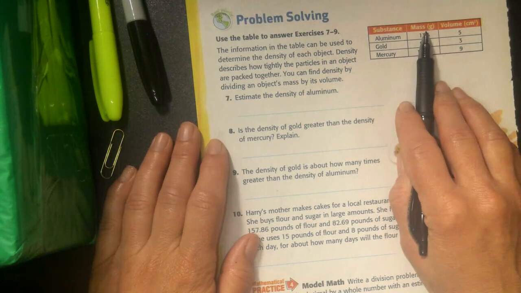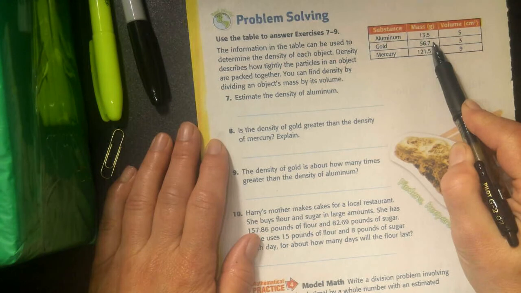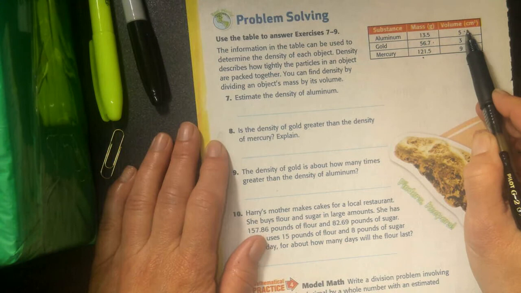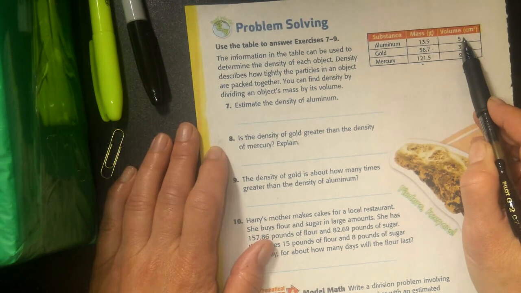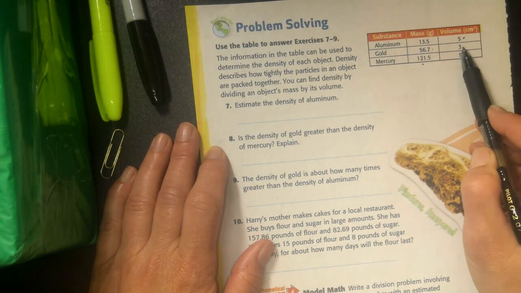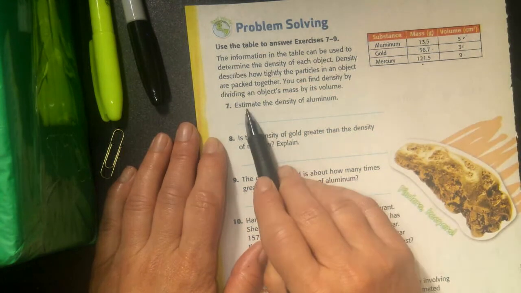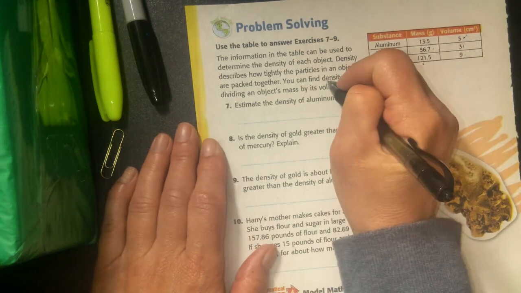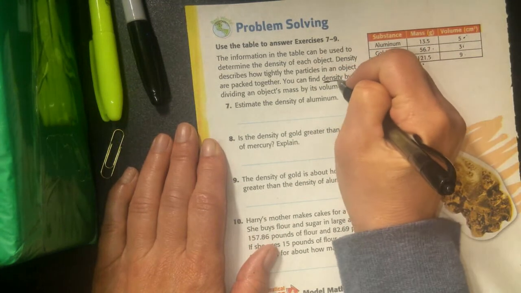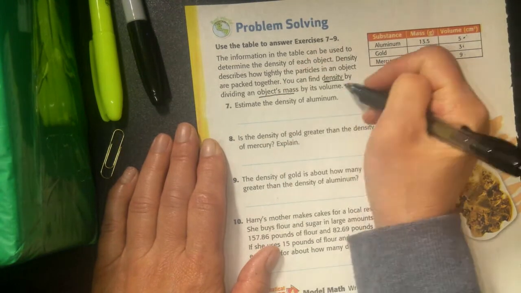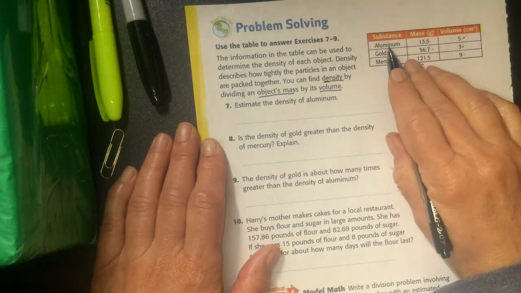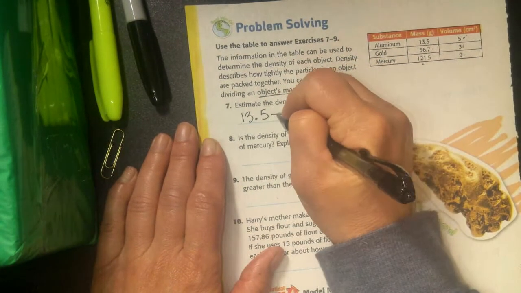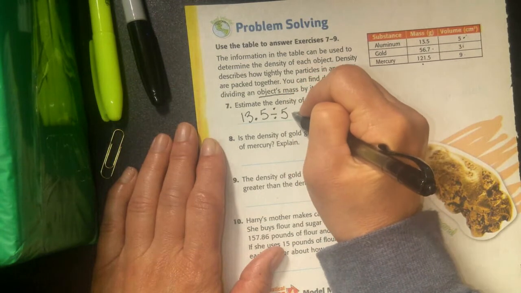This is how much they weigh, 13.5 grams, 56.7 grams, 121.5 grams. And this is how much space they take up. This one takes up 5 centimeters cubed, 3 centimeters cubed, and 9 centimeters cubed. So we need to estimate the density of aluminum. They already told me here that I find my density by dividing the mass by the volume. So I'm going to look at aluminum. There's its mass, 13.5. Its volume is 5.